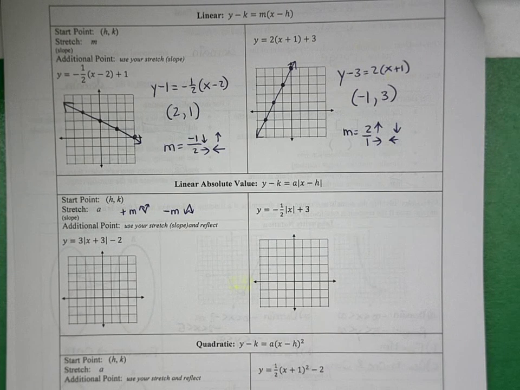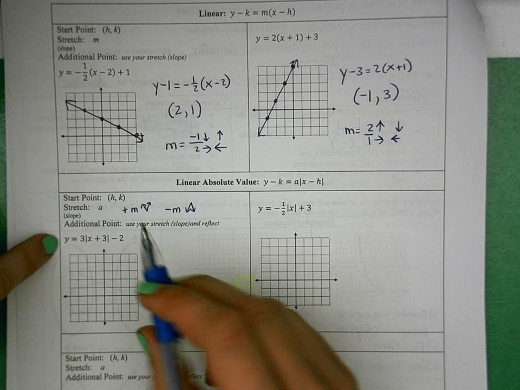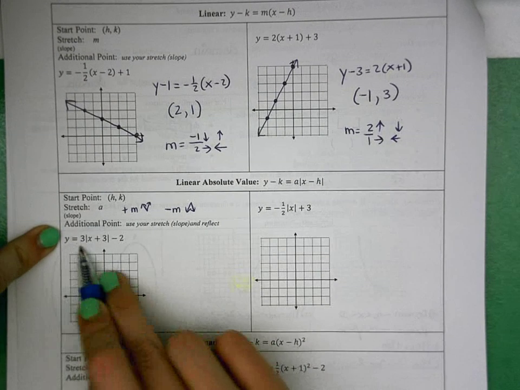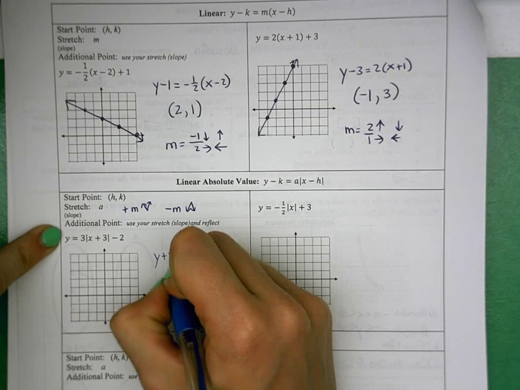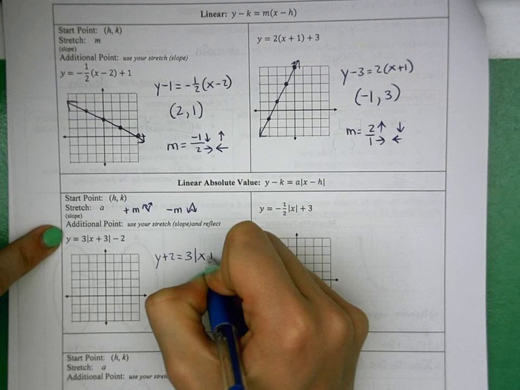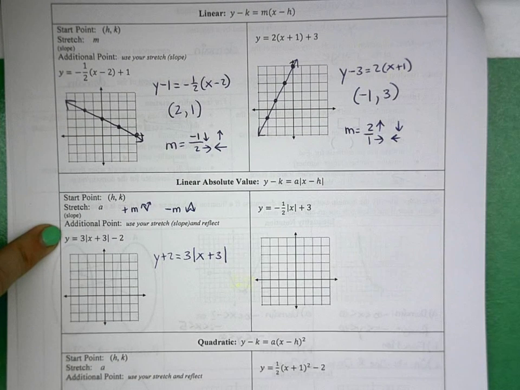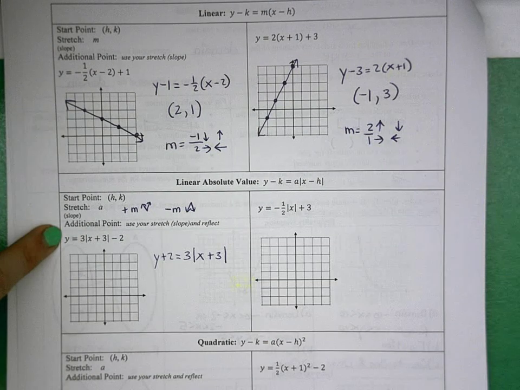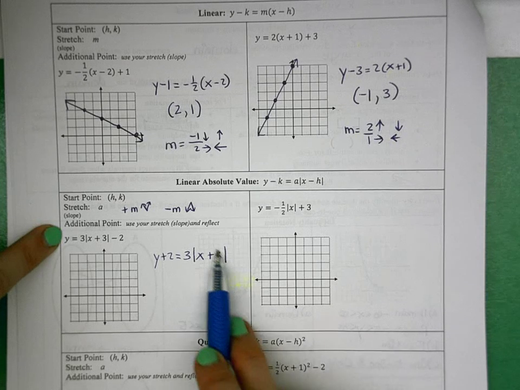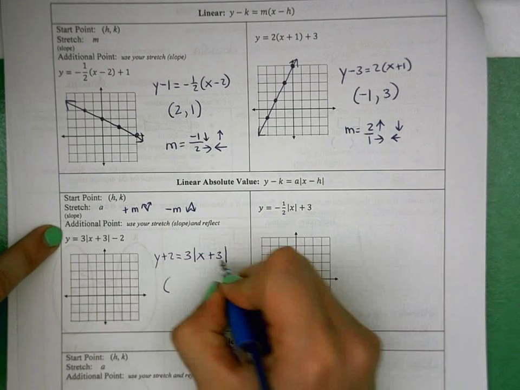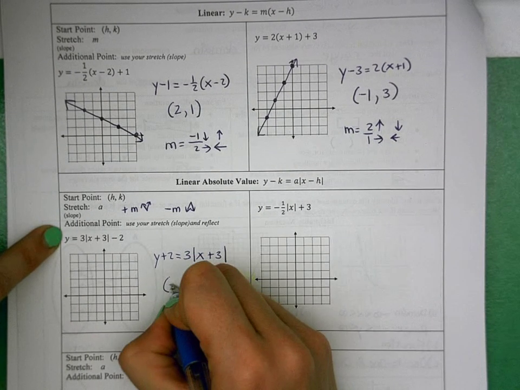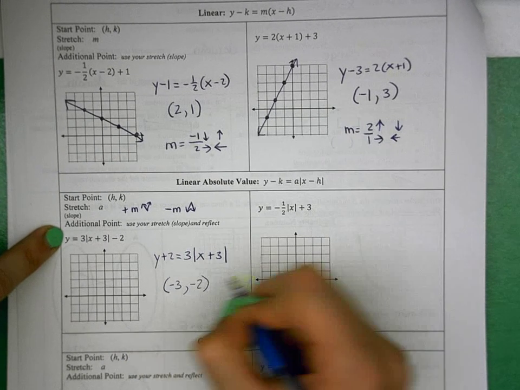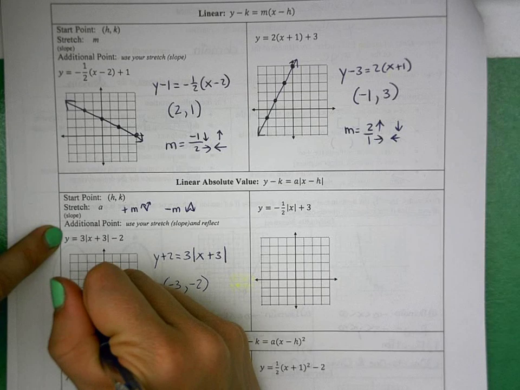Okay, so here we go. First one's for me. Let's go ahead and turn it into our descriptive form. We don't have anything behind the absolute value, so let me add this 2 over to the other side. Y plus 2 equals 3 times the absolute value of x plus 3. Okay. And then we're going to pull out our point. Again, it's that idea of opposite, or what makes this equal 0. So my x would be negative 3, and my y would be negative 2. And that's the vertex of my absolute value, negative 3, negative 2.